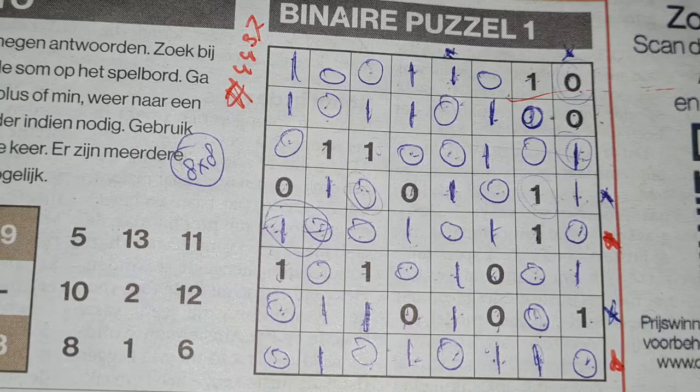Great binary, a lot of comparing, but I've solved it again, and I like this one. Yes, I really do. Do you think so?